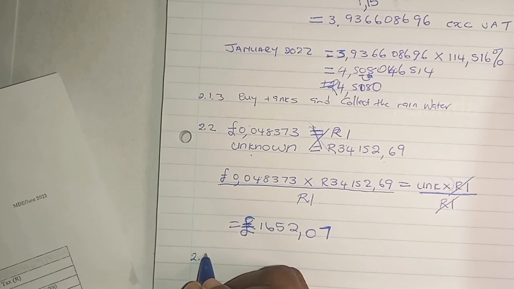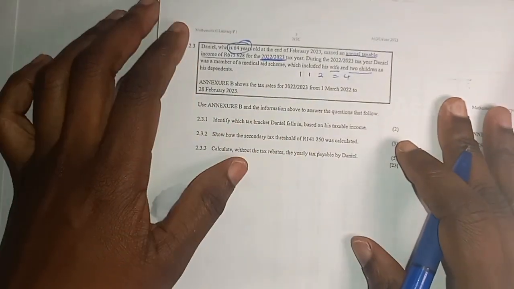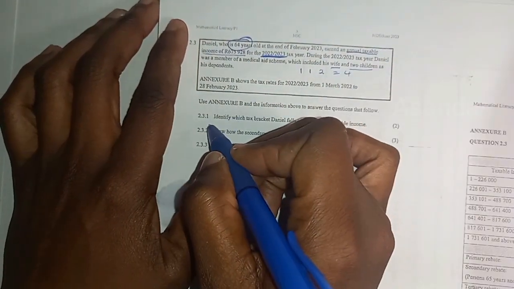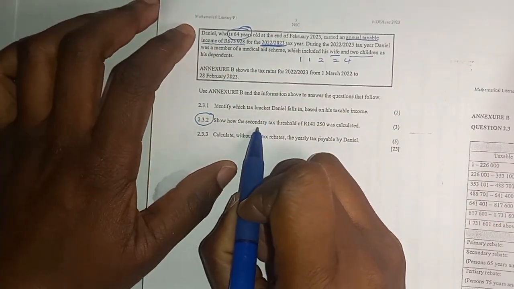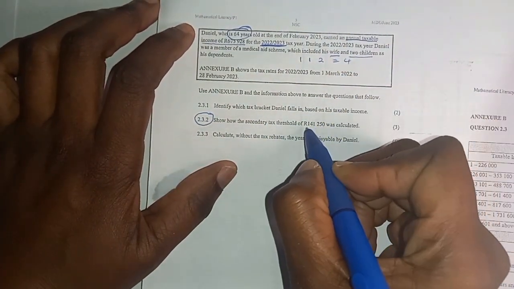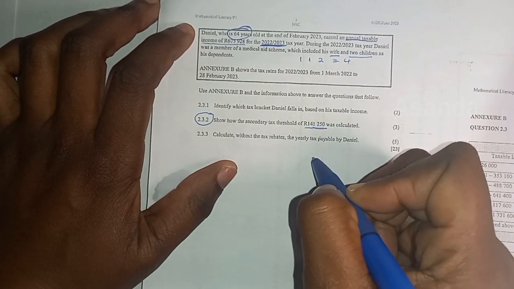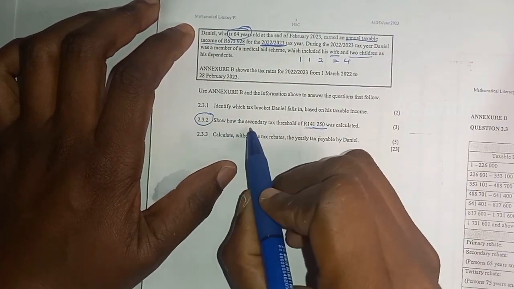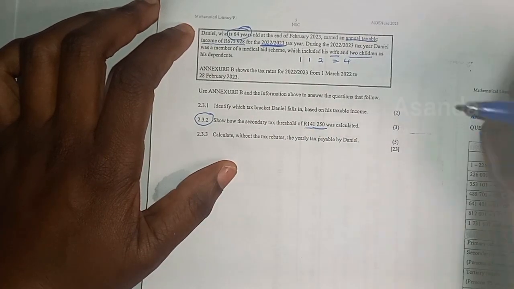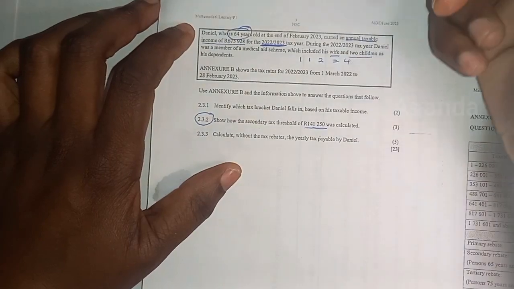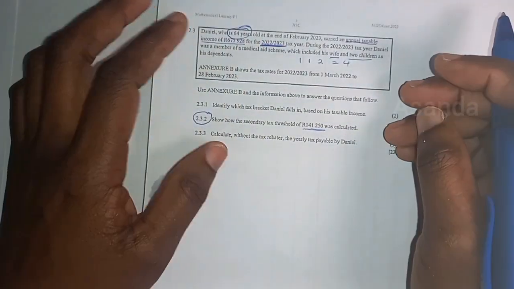Tax bracket number 5. Okay, so there's this question, guys, here. I do not know how to explain it. As soon as I know how to explain it, I will try and do it in its own video. I have no idea how to explain this question. There's a question that says, prove that this person doesn't pay tax under this group, right? But this question says, show how the secondary tax threshold is calculated. I really don't know how to explain it. So I need to figure out how to explain it and calculate at the same time, because you see, there's explaining, and then there's calculating, and then there's explaining and doing the calculations.